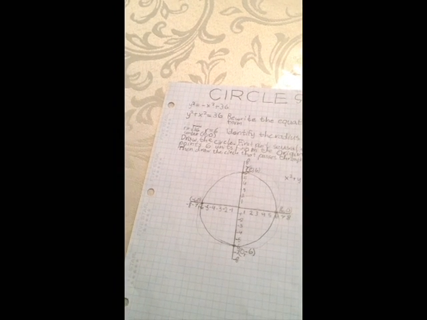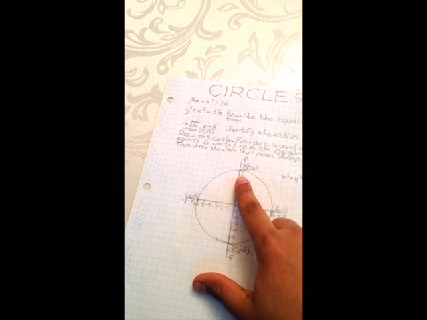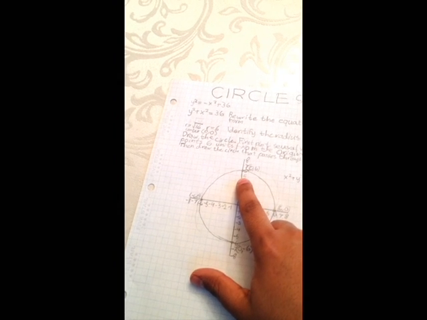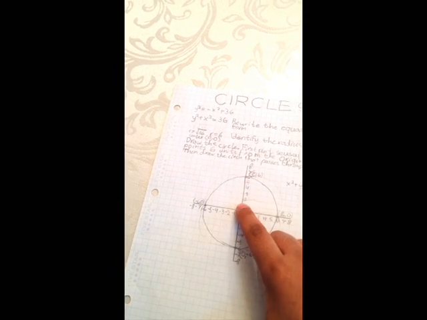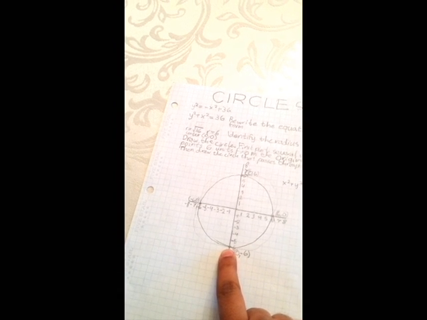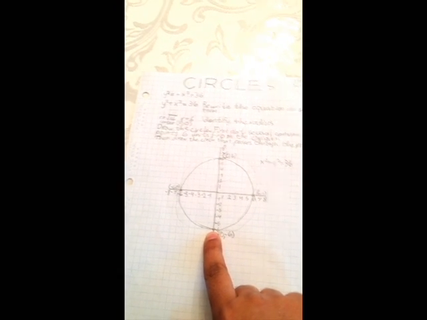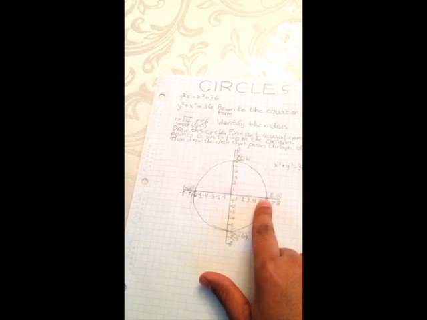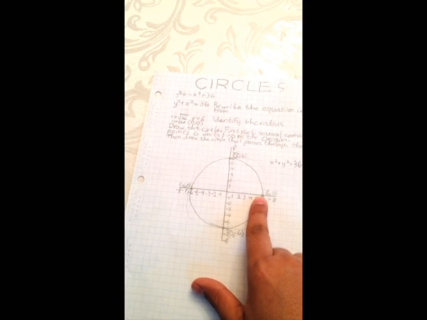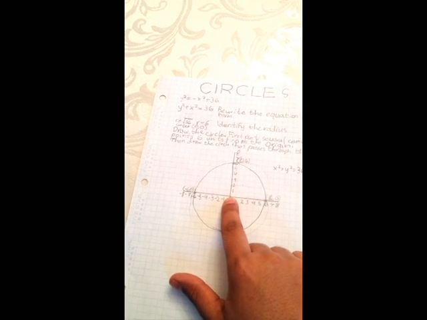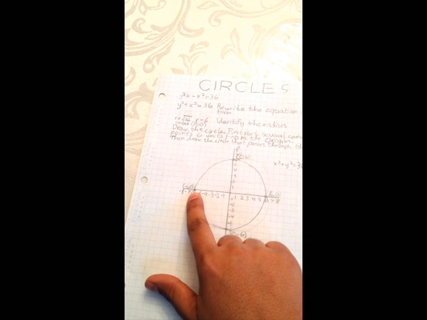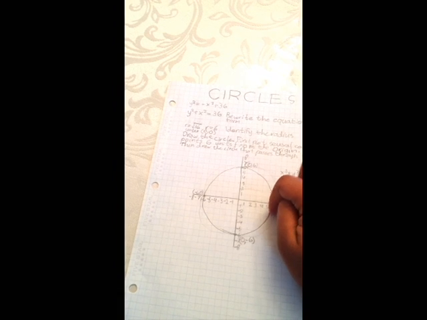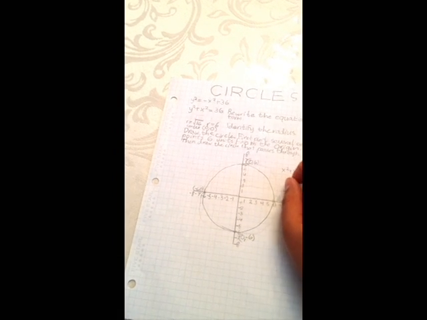To graph the equation, you go up 6 places on the y-axis and down 6 places. Up 6 places on the y-axis, taking you to 0, 6, and down 6 places on the y-axis, taking you to 0, negative 6. You also need to go 6 to the right on the x-axis, taking you to 6, 0, and 6 to the left on the x-axis, taking you to negative 6, 0. Now you make curves that connect these 4 points, and you end up with a circle.